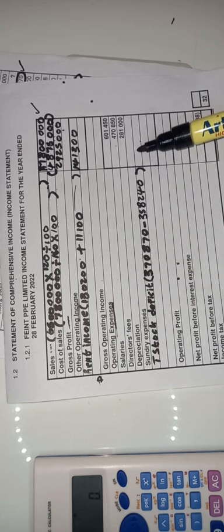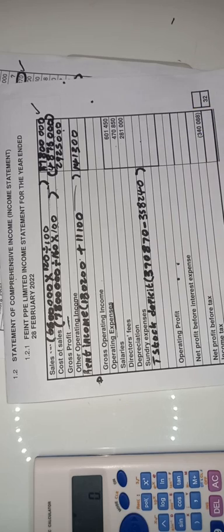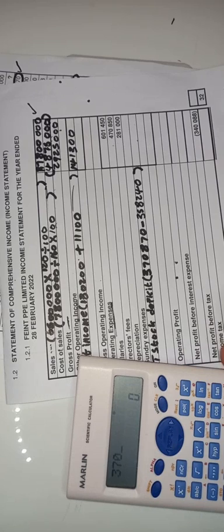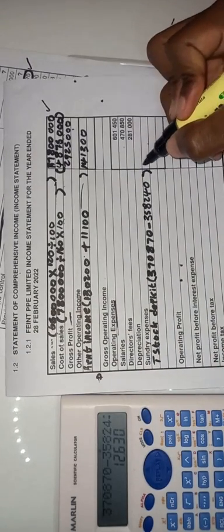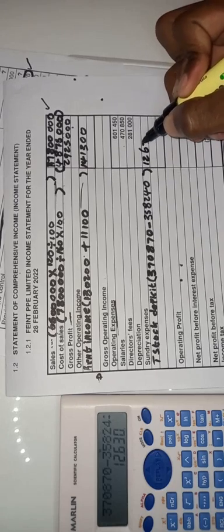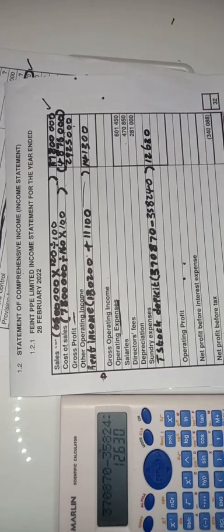So let's find out how much our deficit is. So our deficit is how much? 370,870 minus 358,240. So our deficit, as you can see, is 12,630. That's it.